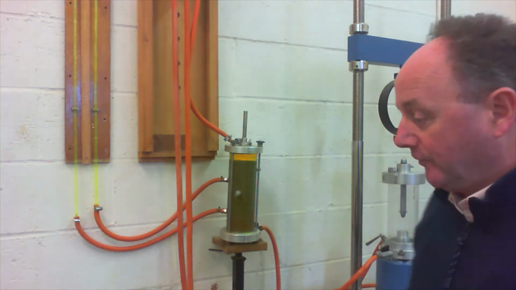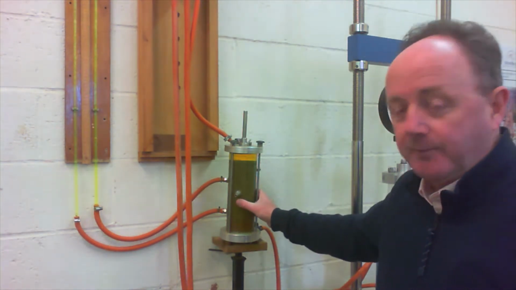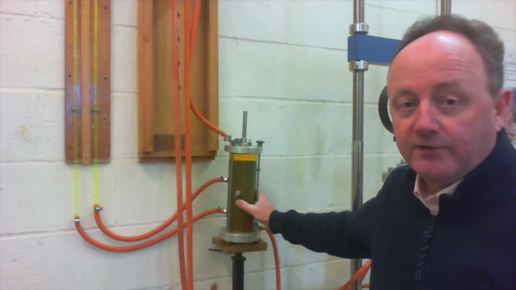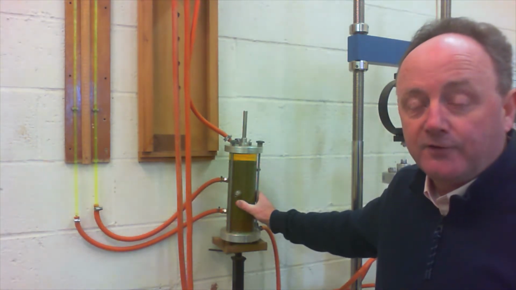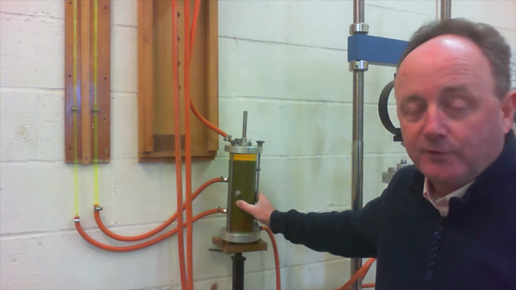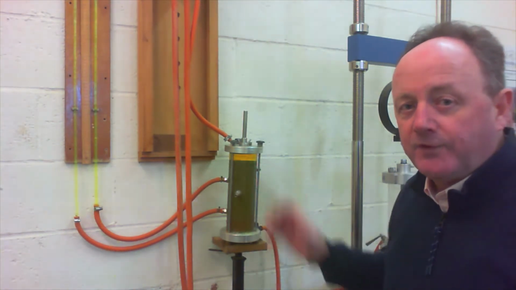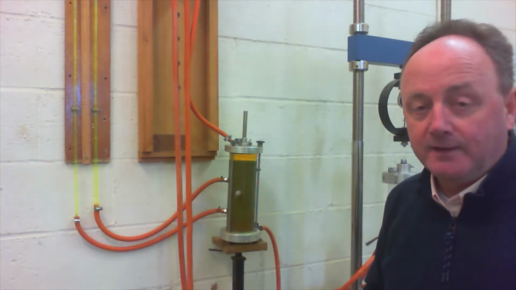Today's test is going to be conducted on this sample of sand, and the sand in this test is a uniform sand with a large grain size, so it's going to let water flow through quite quickly. But what does the constant head test mean?